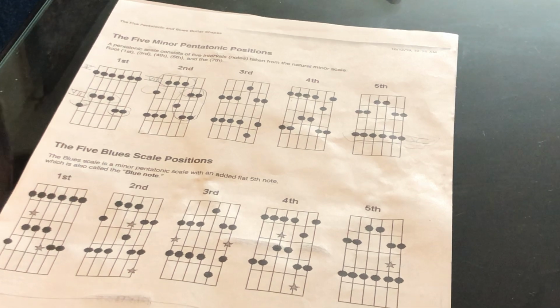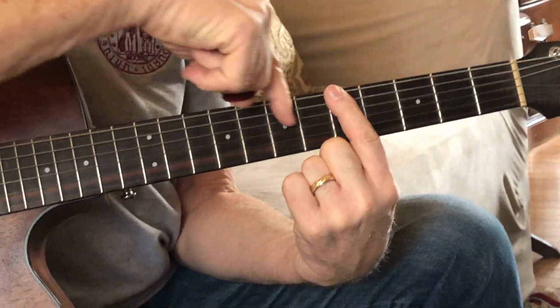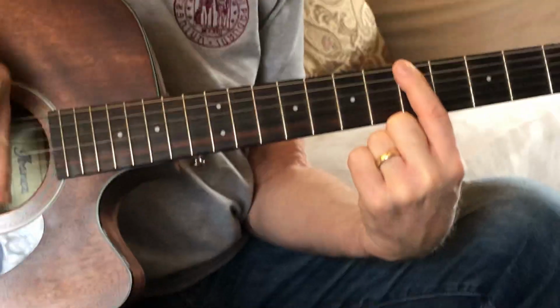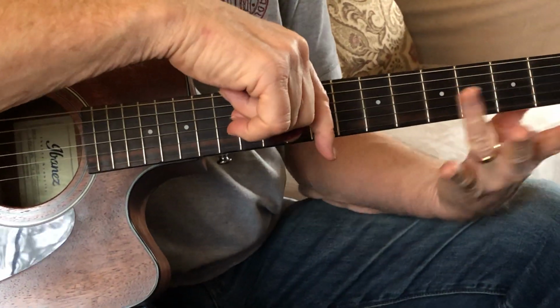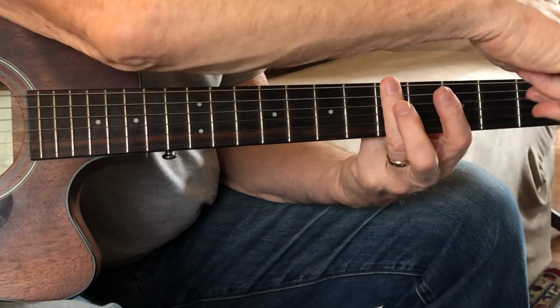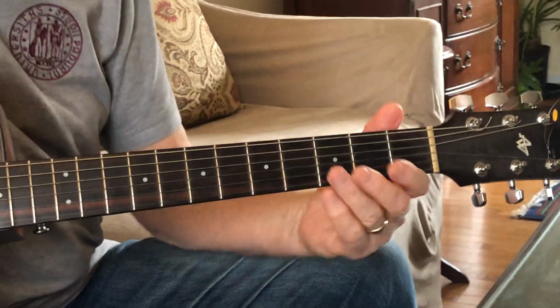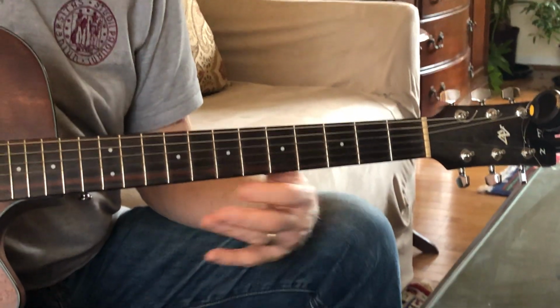What's the difference? Well, one pattern is built from fret 5 on down toward the sound hole, and the other pattern on fret 5 is built up toward your frets and your pegs. So here's pattern 1.